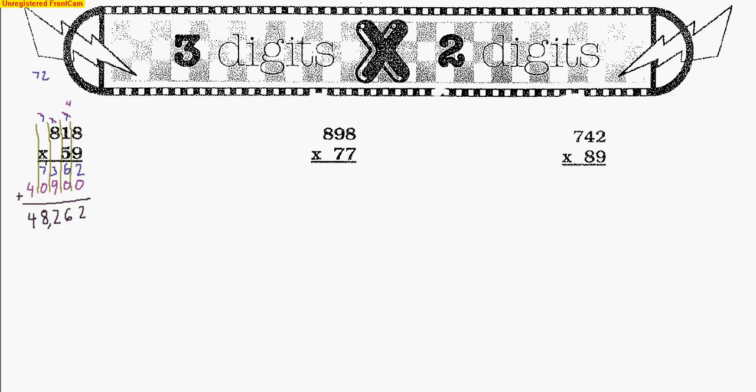Again, if you line up your place values and use these vertical lines, it makes the problem a lot easier. If you don't use vertical lines and you're sloppy with your work, you're going to end up making errors when you're adding. So let's go ahead and try this. We have 7 and 8 make 56.